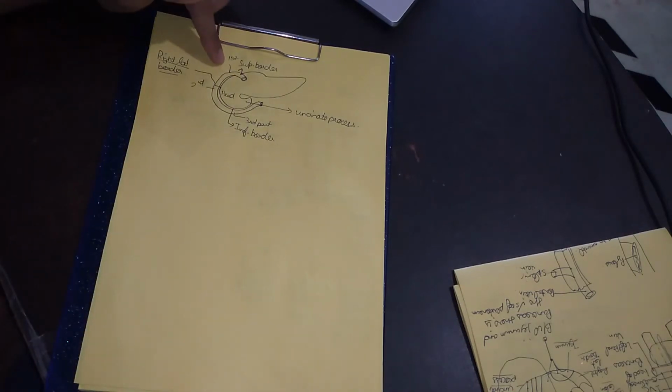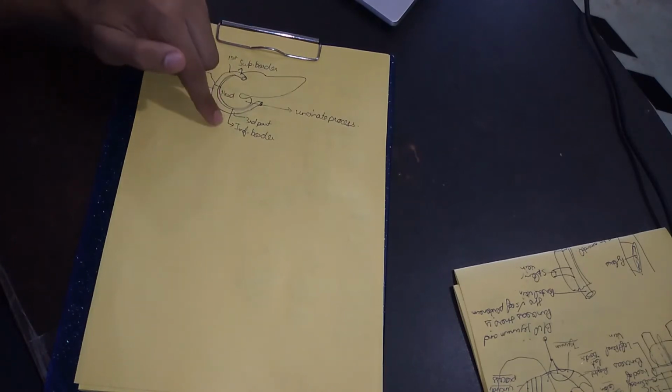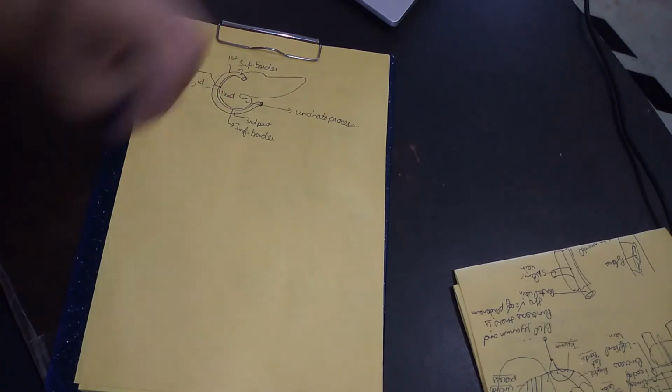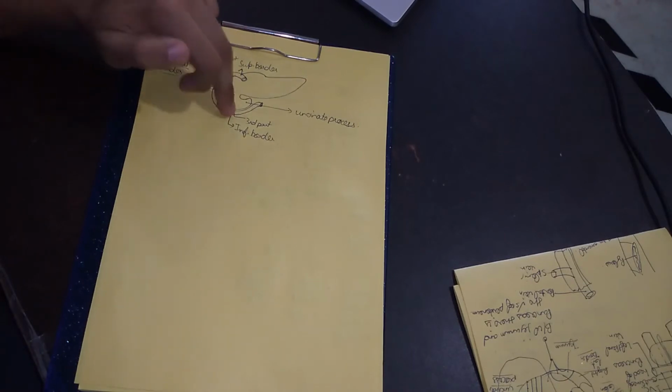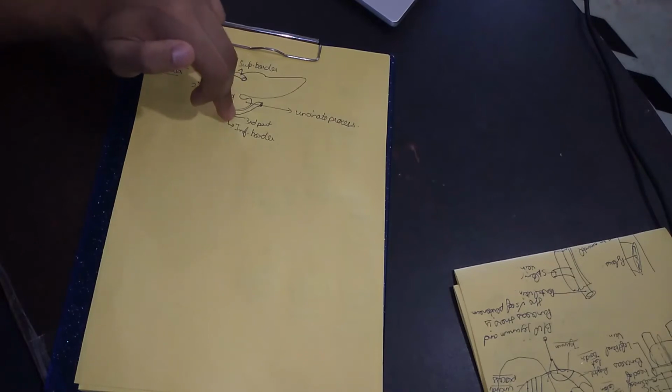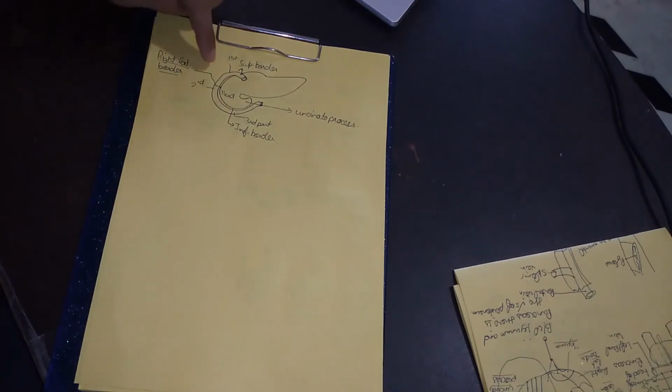Okay, so as you can see, the upper border is the superior border. It is related to the first part of the duodenum and it has the superior pancreatico-duodenal artery. The inferior border of the head of the pancreas is related to the third part of the duodenum, and it has the inferior pancreatico-duodenal artery.